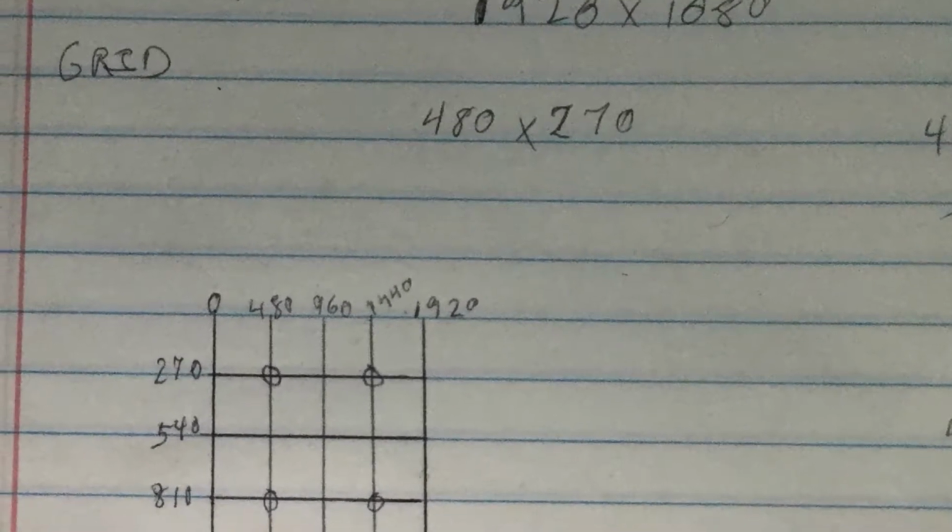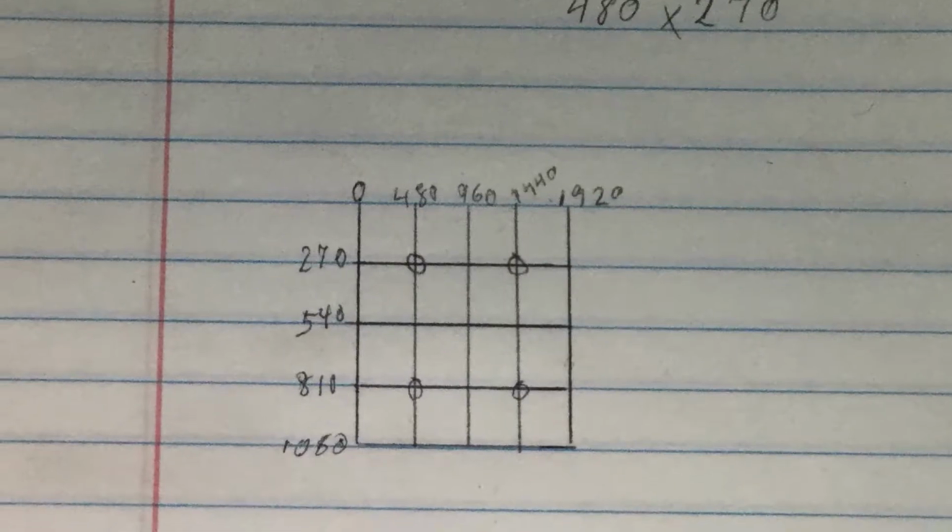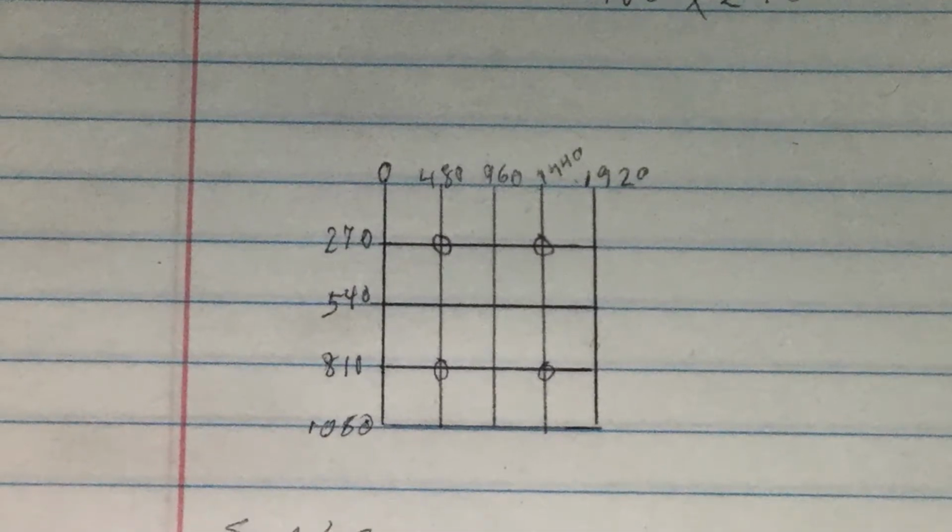Then I got 480 and 270, multiplied it by 2, and got 960 and 540. Then I got the first result and multiplied it by 3 to get 1440 and 810. Now this might throw you off a bit, math has suddenly become involved. So I'm just going to show you a picture of the video grid. Hopefully that'll make you understand things better.